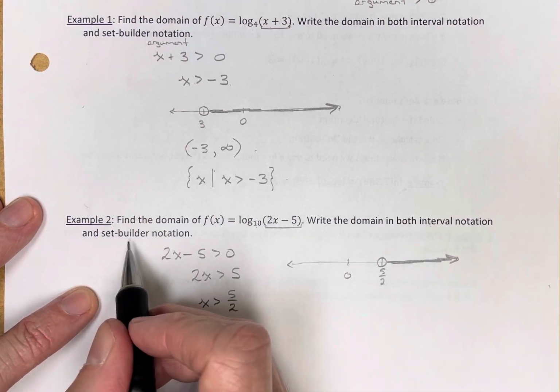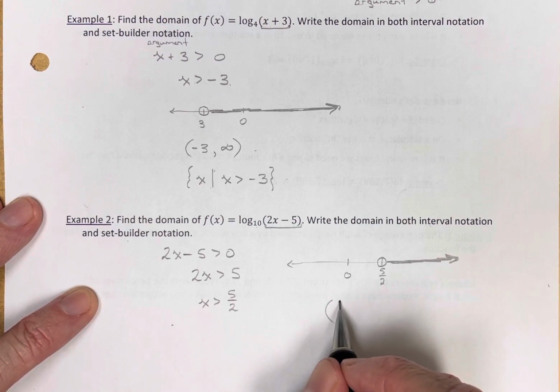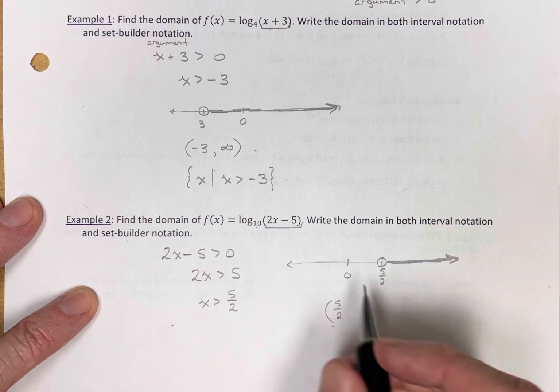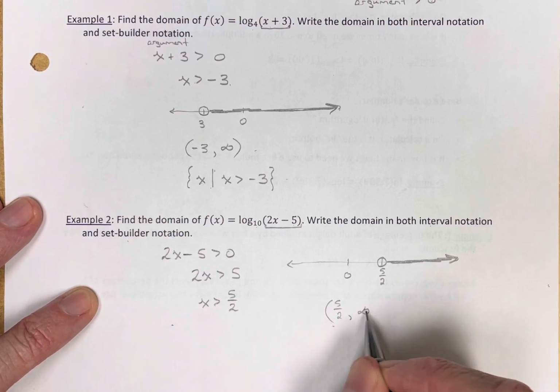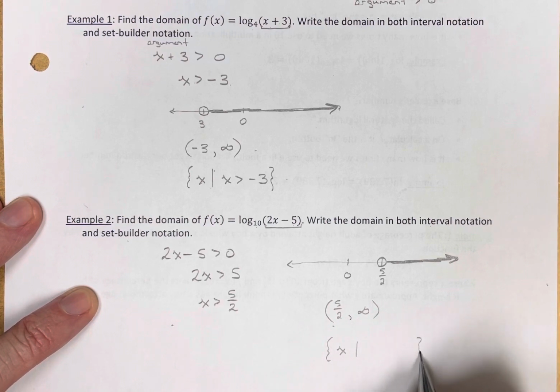I asked for interval and set builder. Interval means greater than 5/2, so 5/2 is first, with an open parenthesis because it's not equal to, and then it goes to infinity. In set builder notation, the set of all x's such that x is greater than 5/2.